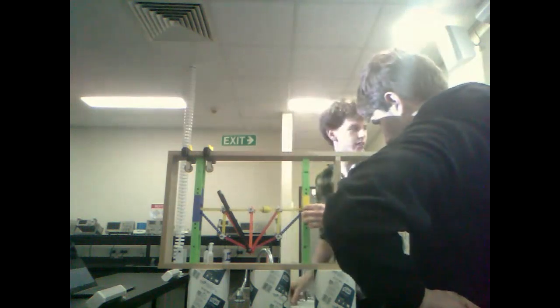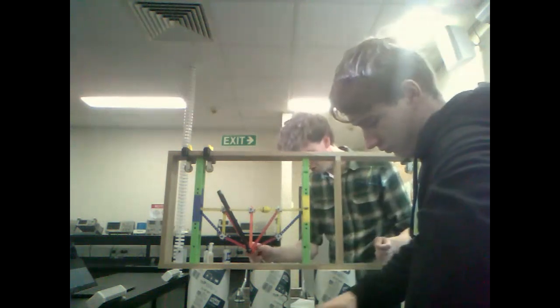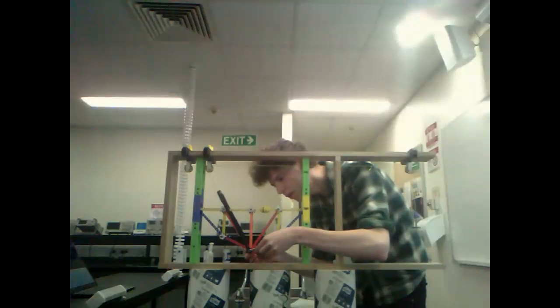I can't get into this bolt though. I think they need a socket. Is there pliers or something that I could use? Yeah. I might loosen this one as well, because that's the other one I had done. That might also be too tight.